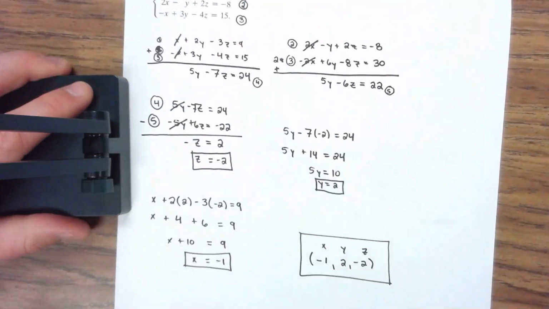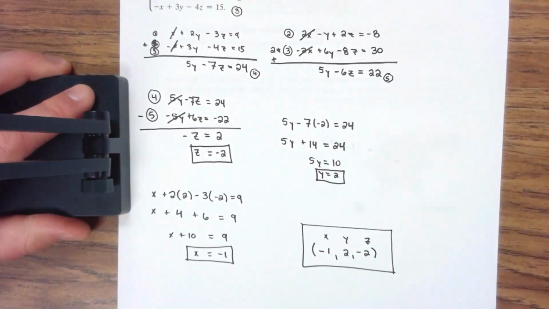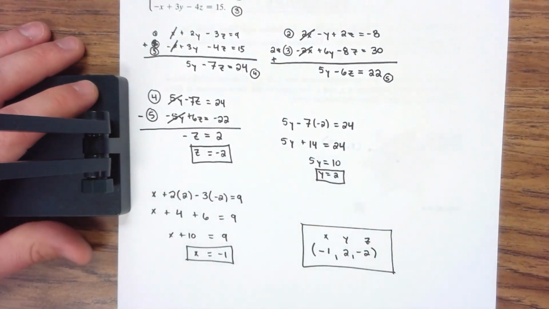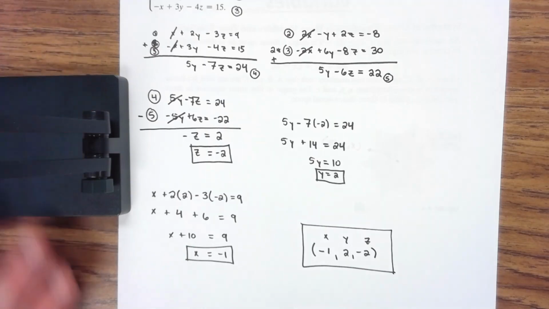So you can see how the organization of the work really helps here, okay? And this is a place that some of us need some practice with, okay? Labeling the equations also helps. They're little things that, to me, make a big difference.